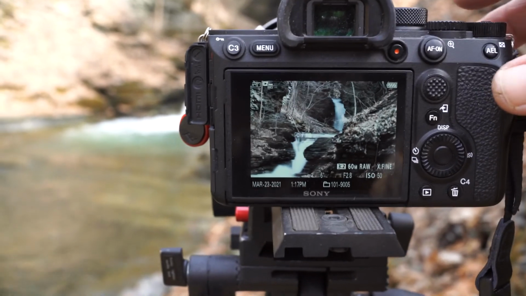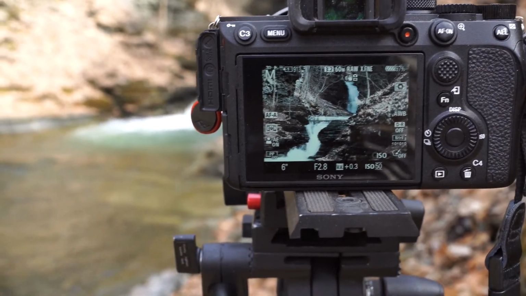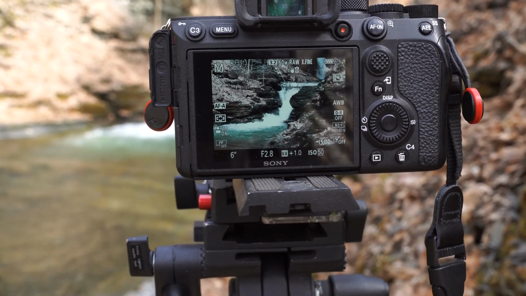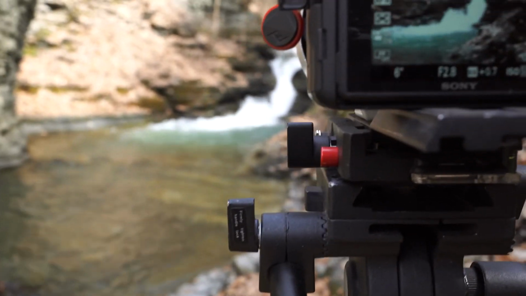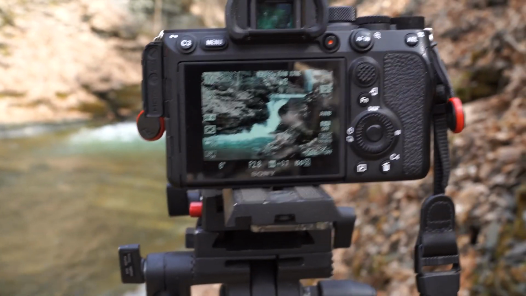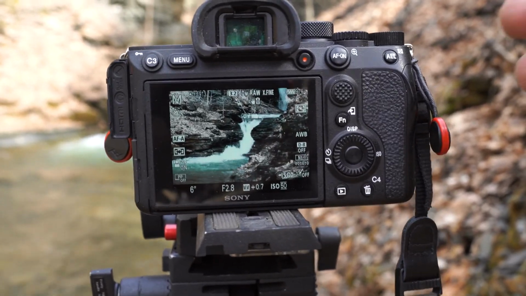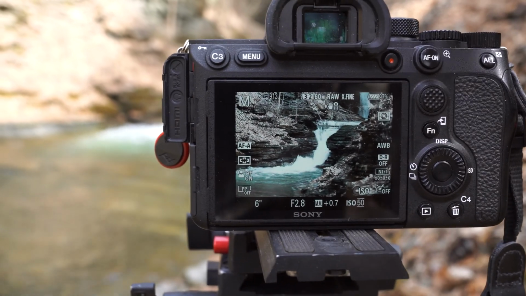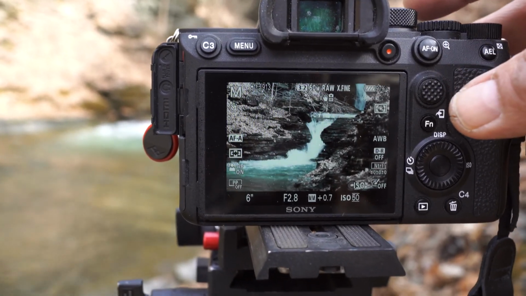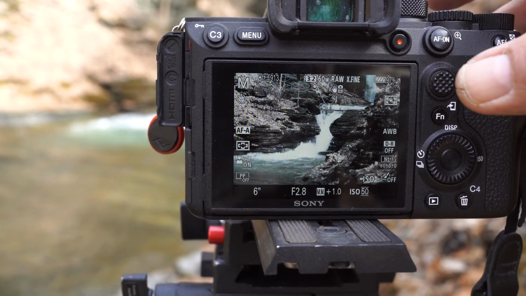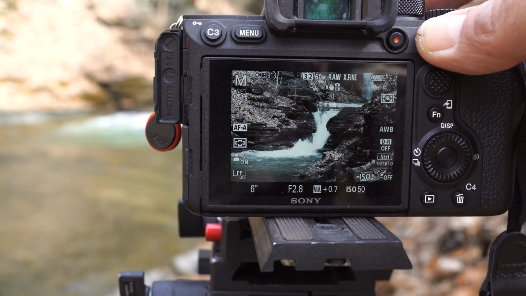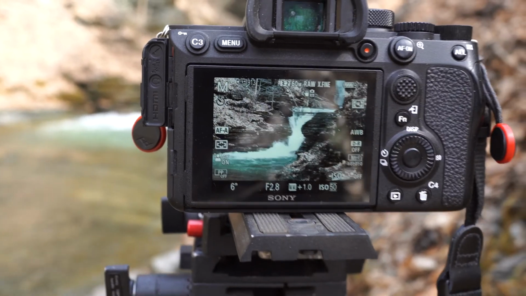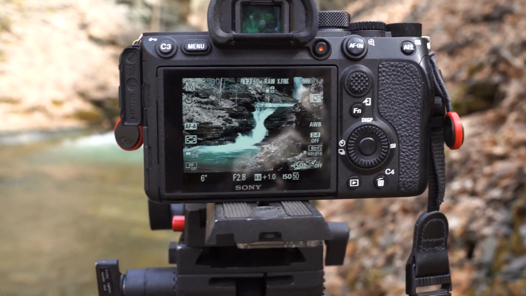I think I'm going to go ahead and recompose that and just zoom in on this lower falls here. I like to shoot wide because you can always crop it in post. Obviously this camera is 62 megapixels, so I can crop all the way to that little leaf over there, but most cameras you can crop in quite a bit. All right, we're going to check our focus and give this another shot. There goes our timer.